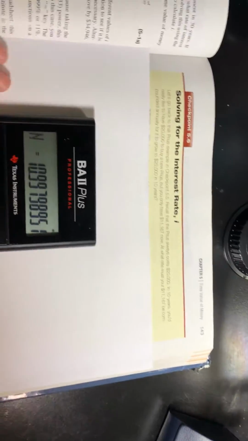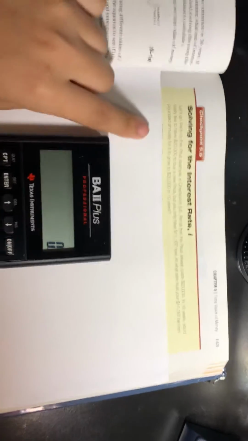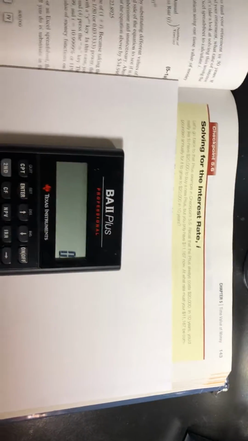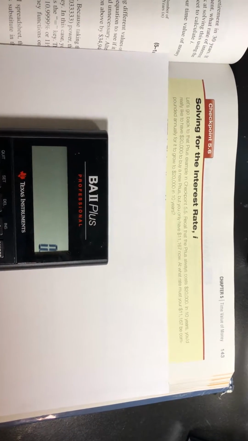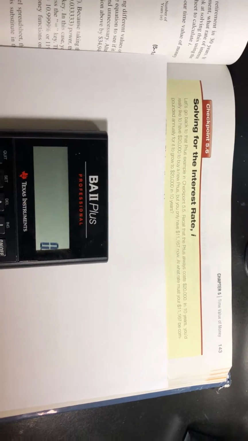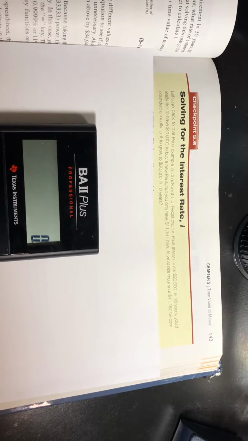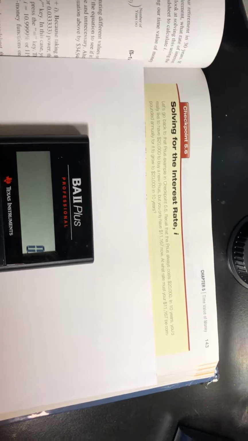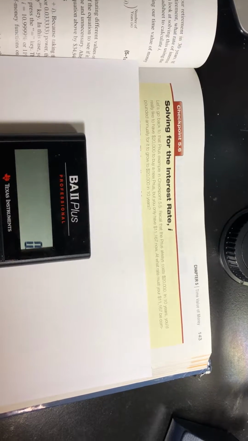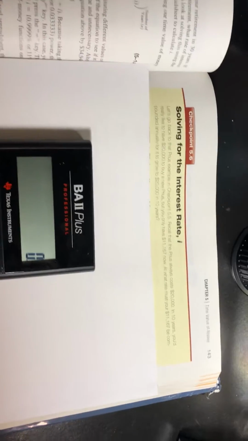Moving on to our next problem. 5.6. So once again, we are using that Prius example. It says, let's go back to the Prius example in checkpoint 5.5. Recall that the Prius always costs $20,000. In 10 years, you'd really like to have $20,000 to buy a new Prius, but you only have $11,167 now. At what rate must your $11,167 be compounded annually for it to grow to $20,000 in 10 years?